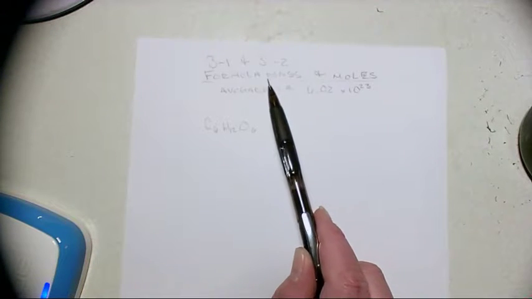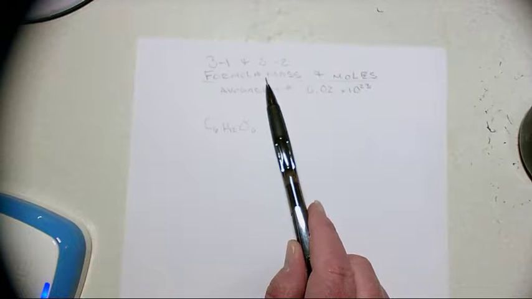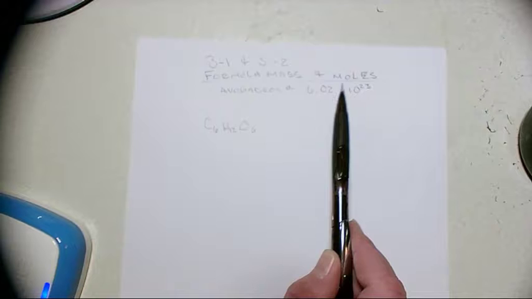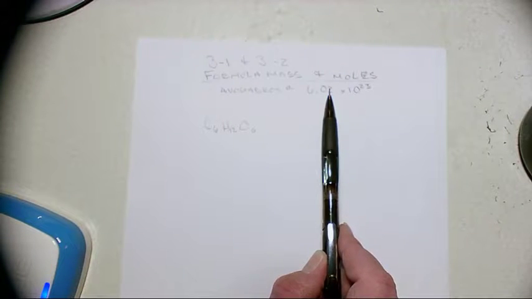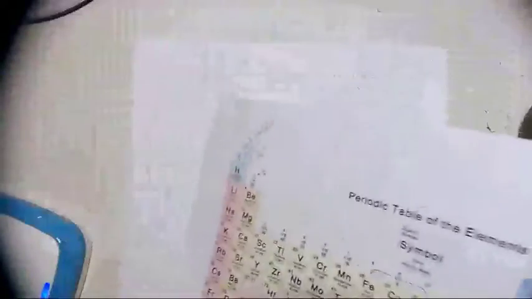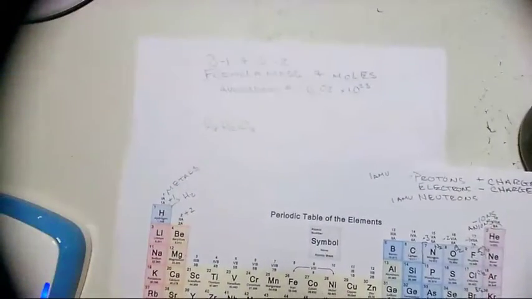Alright, for this next topic, we're finally going to get into stuff that you're going to do in lab frequently. First step is we need to figure out how to calculate the formula mass of a compound. And we're going to talk about moles and what this Avogadro's number means. The formula mass is actually pretty darn straightforward.